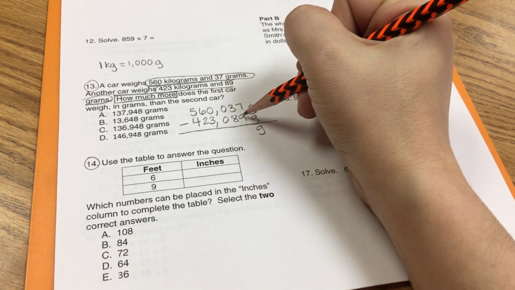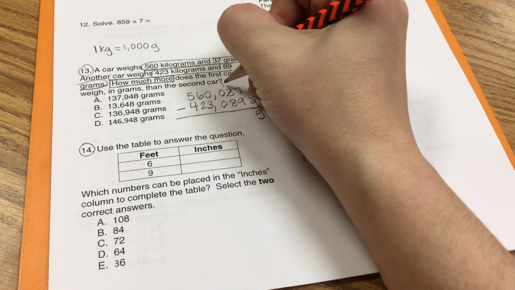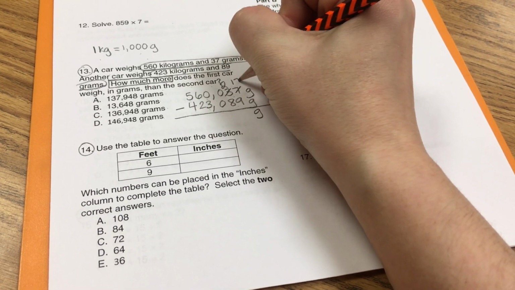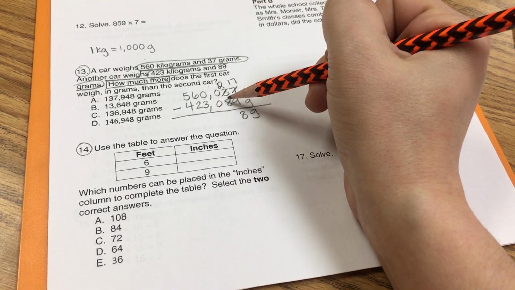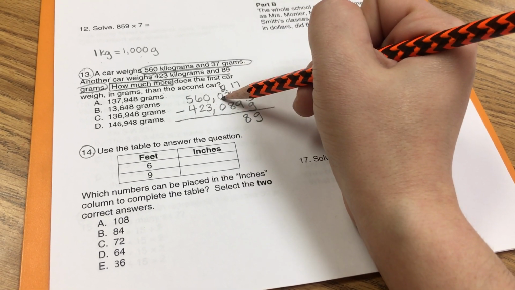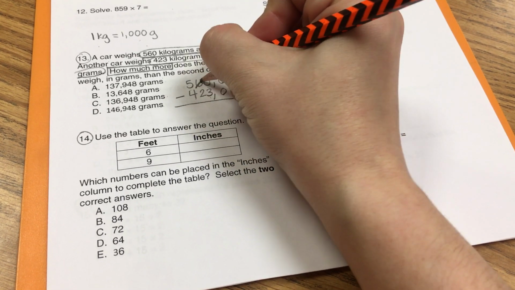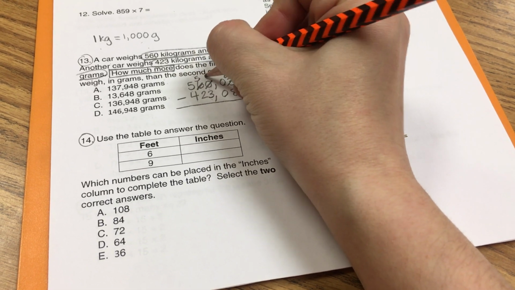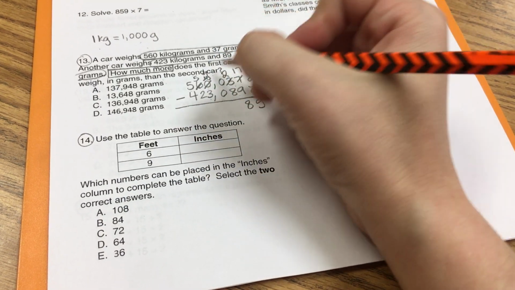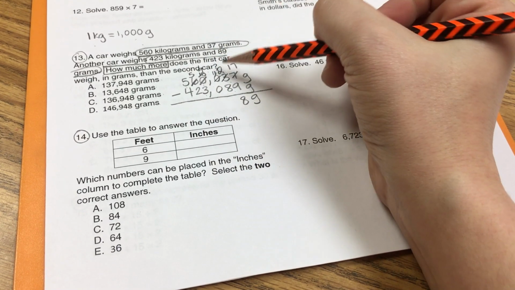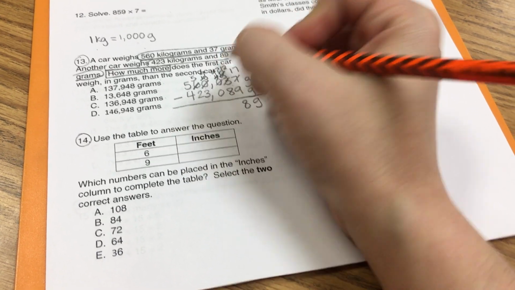We know we can't take 9 from 7, so we go next door. The 3 turns to a 2, the 7 to 17. 17 minus 9, 8. We can't take 8 from 2. We go next door, it's a 0. We go next door again, it's another 0. So we look at the 6. The 6 turns to a 5. The 0 turns to a 10, but we're not back home yet. So this 10 turns to a 9. This 0 to a 10. Again, we're not back home. So this 10 to a 9, and this 2 into a 12.